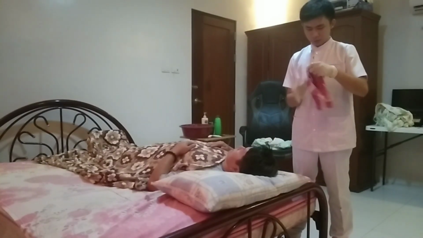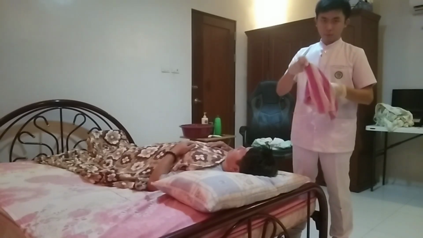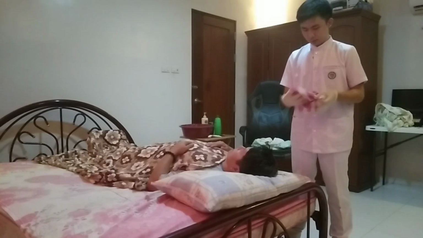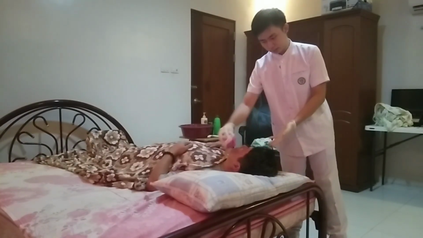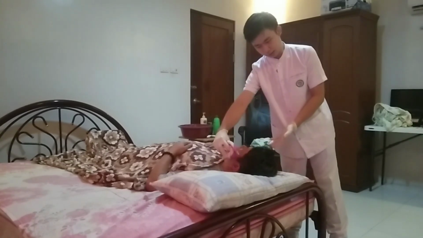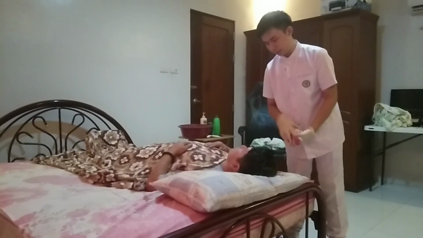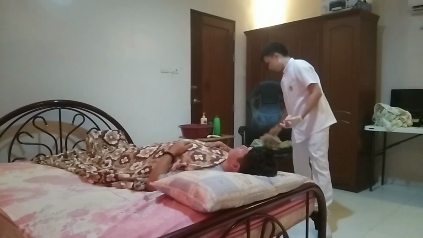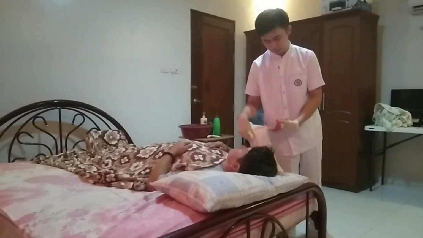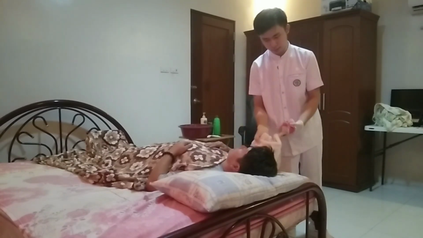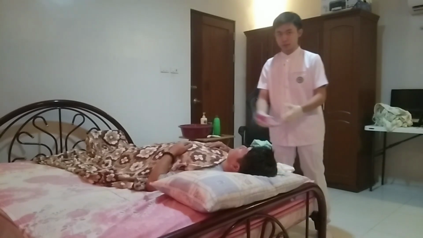So right here with a wet towel, we will be wiping the patient's forehead like this, and then the cheeks, the ears, and then behind the ears, underneath the chin, including his neck. After that, we will start drying his face with a dry towel. So we dry the forehead, the cheeks, underneath his chin, the neck, the ears, behind the ears, his nose. And then after that, we will proceed to his arms.